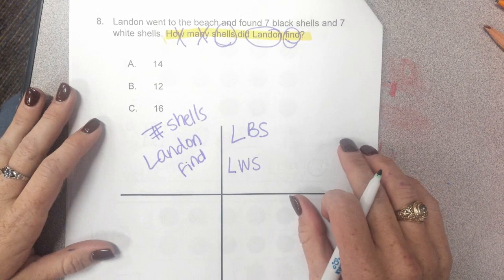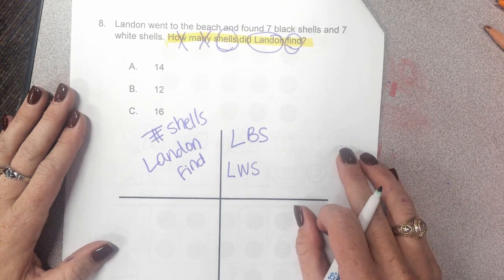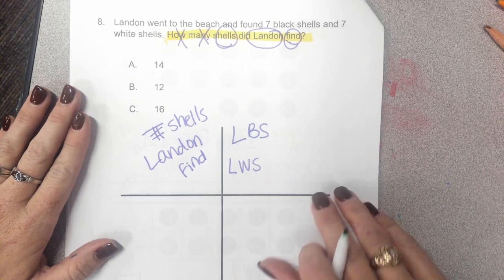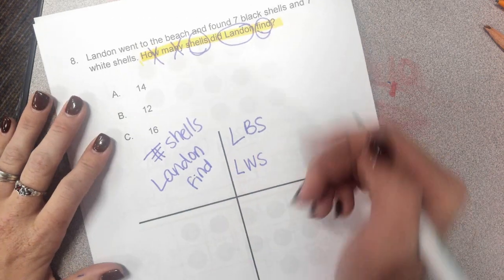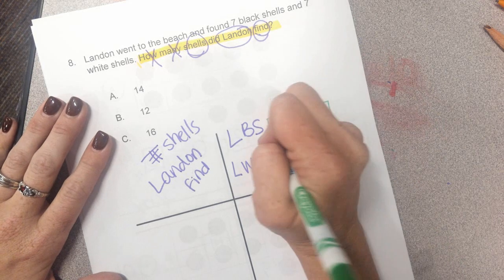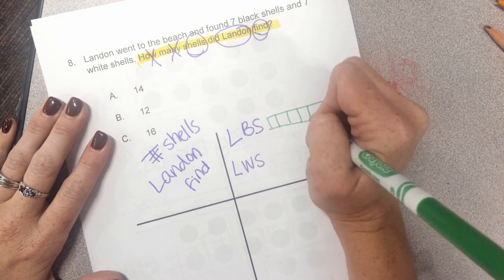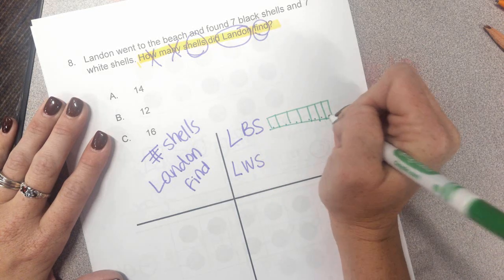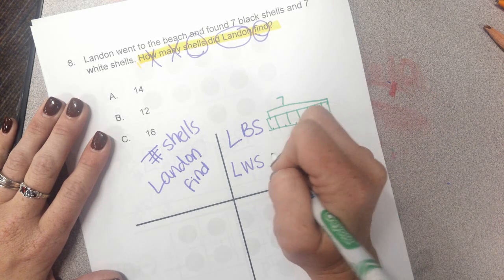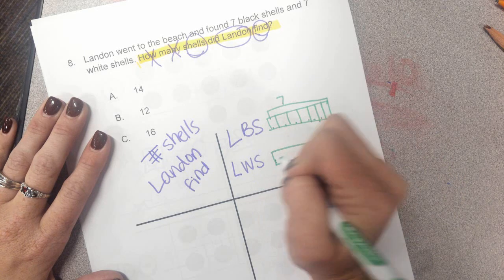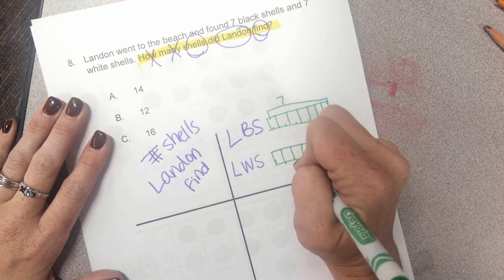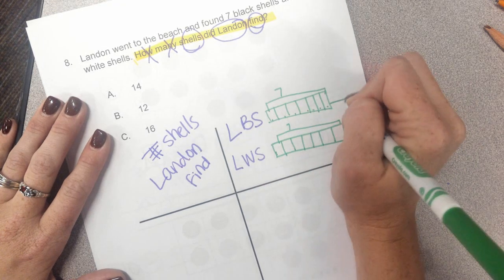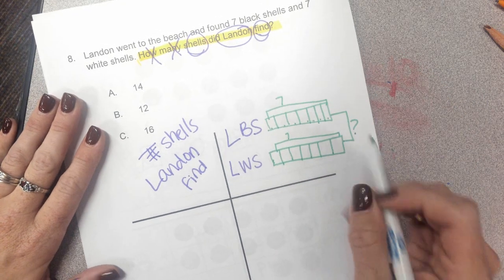Number 8. Landon went to the beach and found 7 black shells and 7 white shells. How many shells did Landon find? Okay, so we're going to draw his black shells. He had 7. 1, 2, 3, 4, 5, 6, 7. Always double check and make sure you have the right number. 7 white shells. And then we're going to put them together because I want to know how many shells he found.